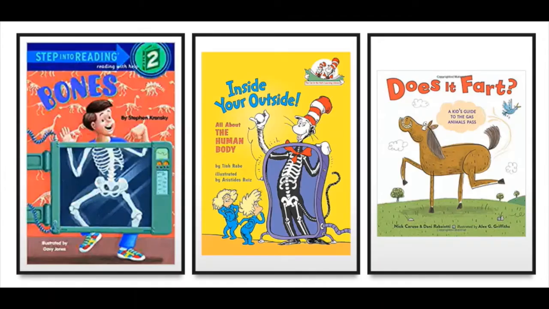We begin with the definition of what is living and non-living. Then we start learning about each body system by reading from a book like Dr. Seuss's Inside Your Outside, which covers all of the systems. Side note, Does It Fart is an amazing way to introduce the digestive system.